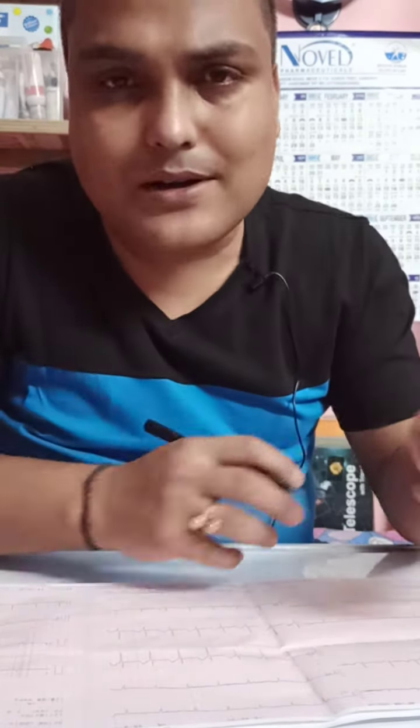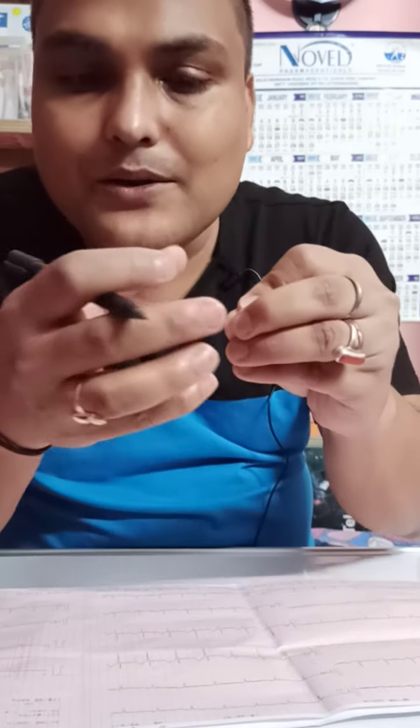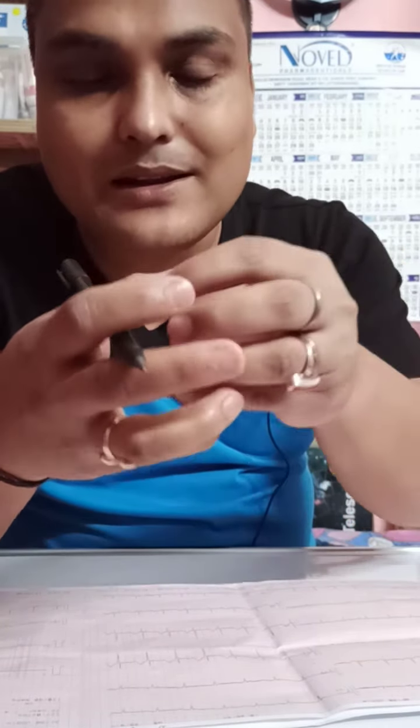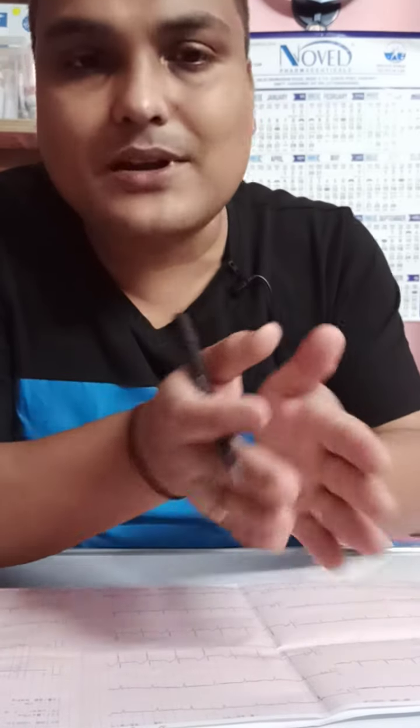AV nodal delay is very important, because if there is no AV nodal delay, atria and ventricles will contract simultaneously. Then, just like ventricular fibrillation, there will be no cardiac output. After contraction of the atria, the ventricle should be relaxed for some time because it needs to be filled. That's why the AV nodal delay.